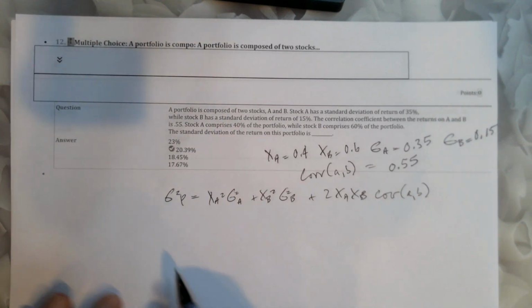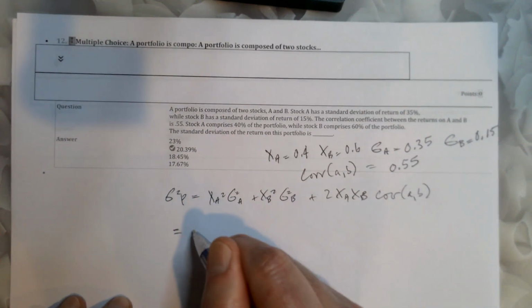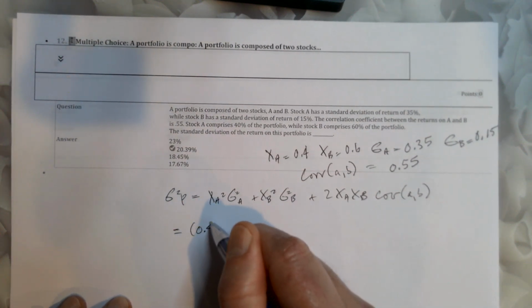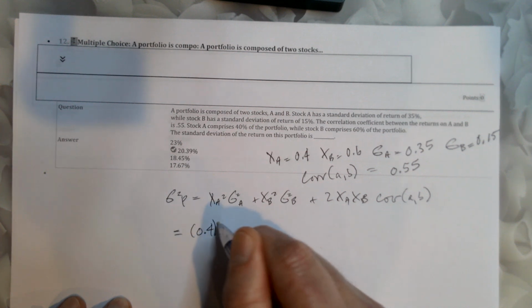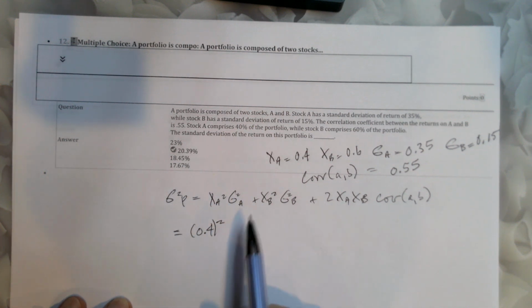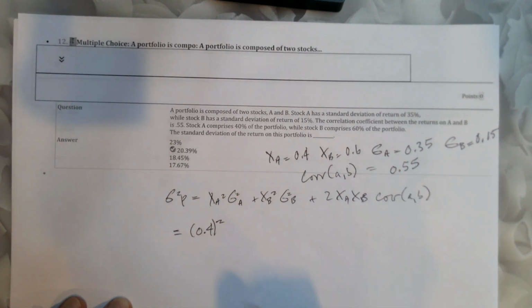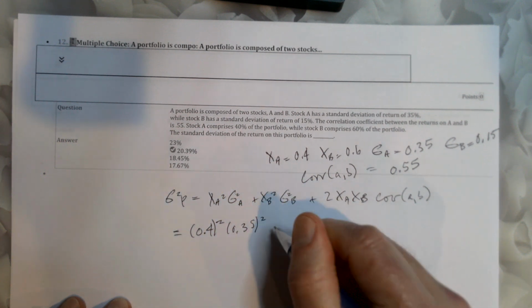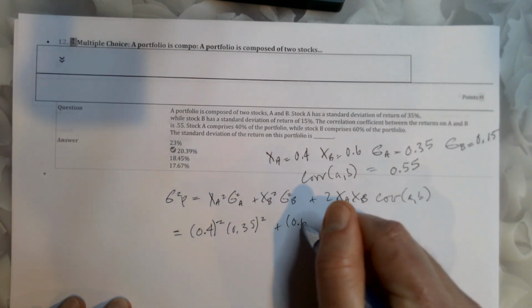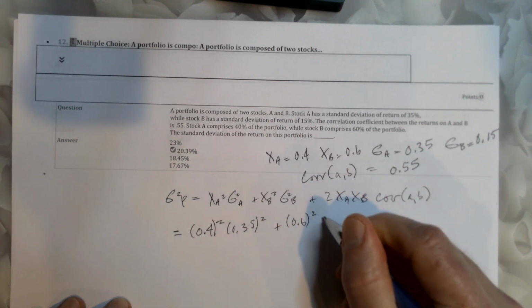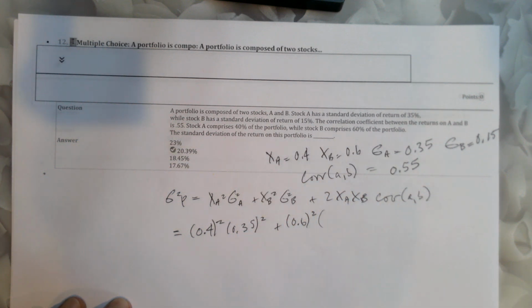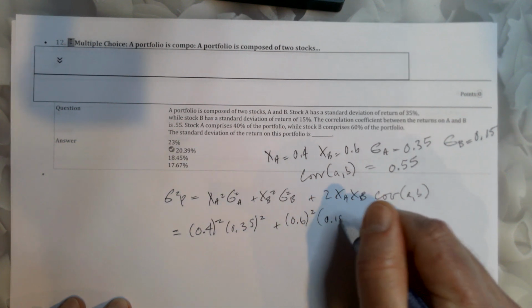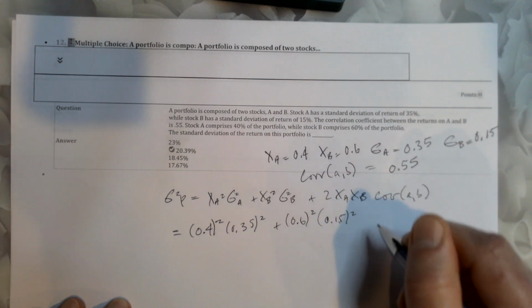Okay, let's talk about what we're going to do here. We know that the weight on A is 0.4. We're going to square that. And to get the variance, we're just going to square the standard deviation. So that's 0.35 squared plus 0.6 squared. That's the weight on B. And the standard deviation of B is 0.15. We're going to square that.